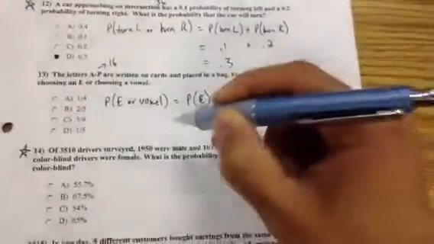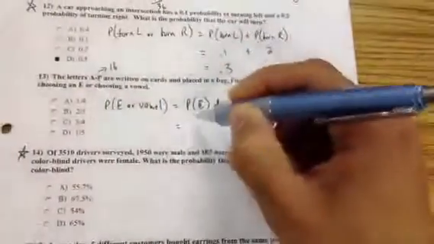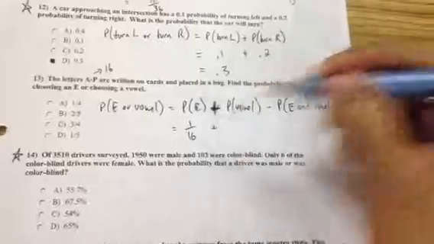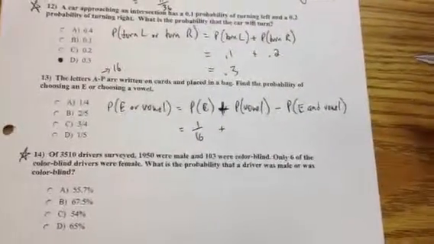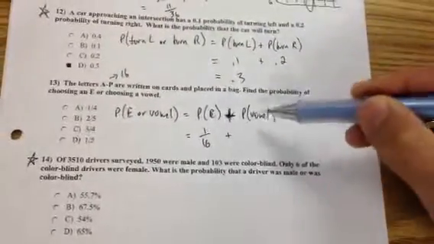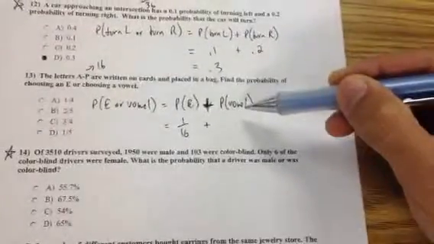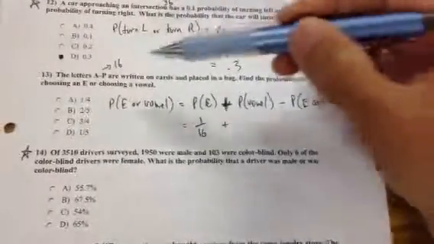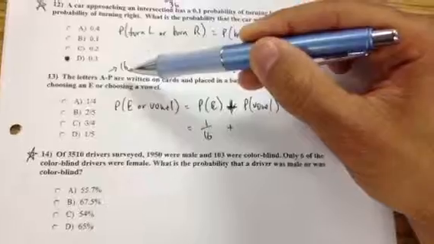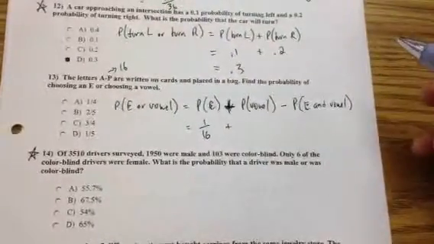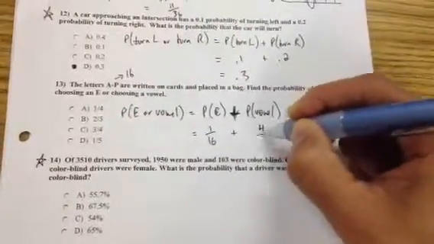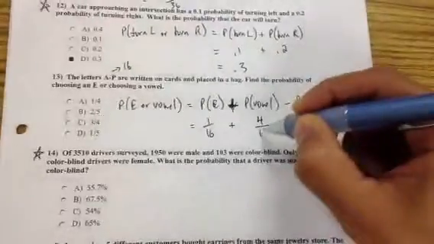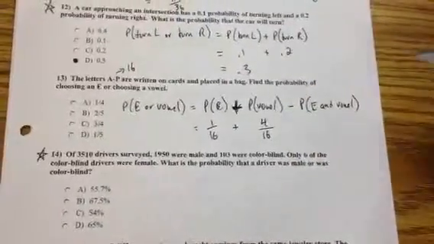Right? So the probability of getting an E is 1 out of 16, plus the probability of getting a vowel. So this one, you've got to be careful, because you might want to say 5 because there are 5 vowels in the alphabet, but there aren't 5 vowels in the actual bag, right? So we're only going up to P, so that means we're not including U. So there are actually only 4 possible outcomes there in terms of getting vowels.